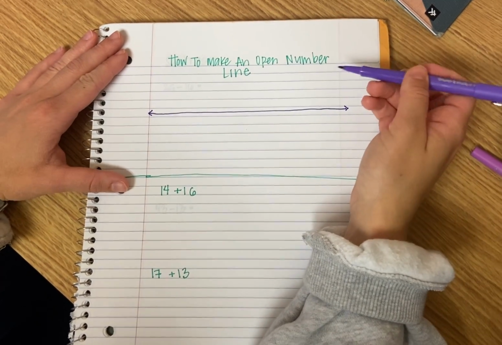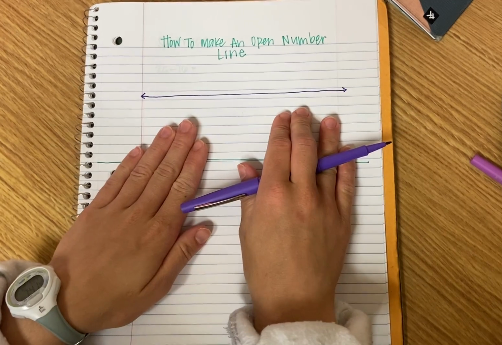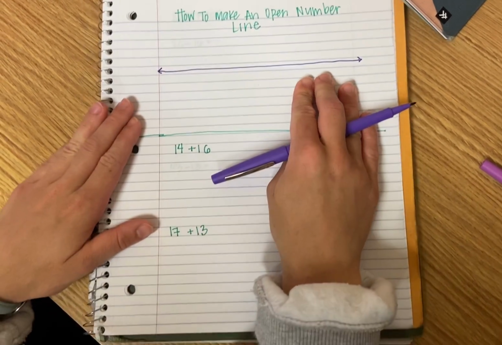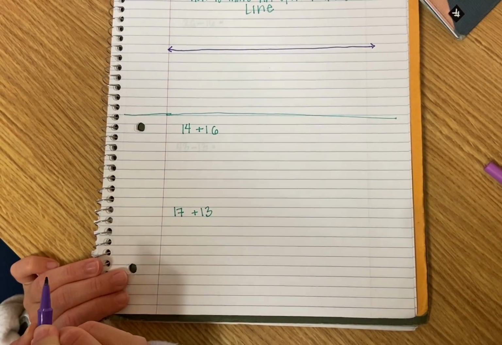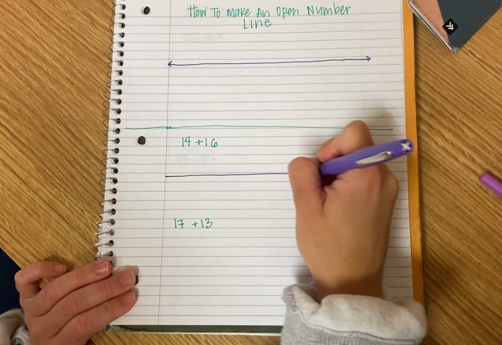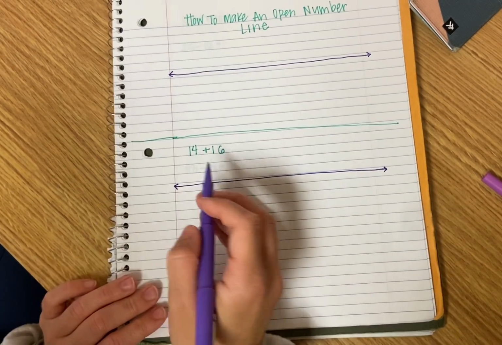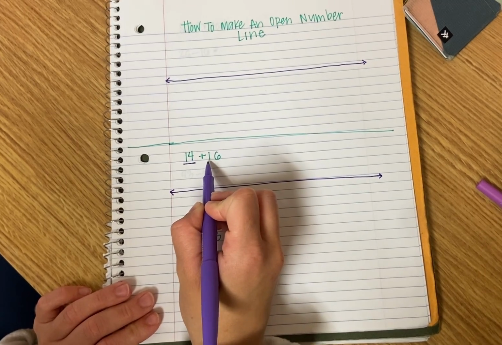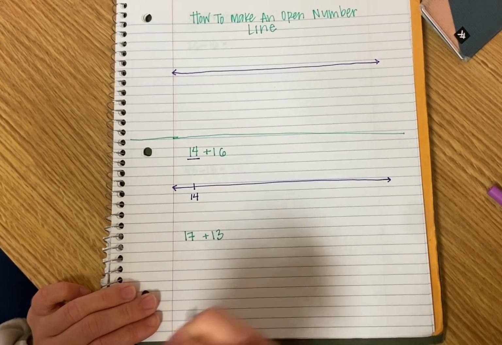And when we add and subtract using an open number line, we always start with an open number line looking like this, and we place our numbers accordingly. So the first question that we have is 14 plus 16. So I'm going to draw our open number line. And we're starting at 14 and we're adding on 16. So here we have 14.